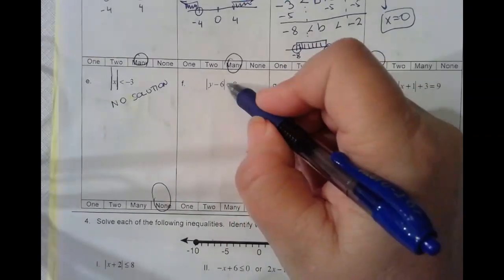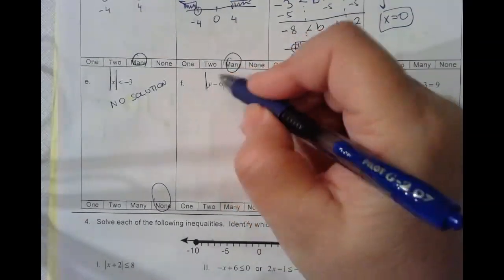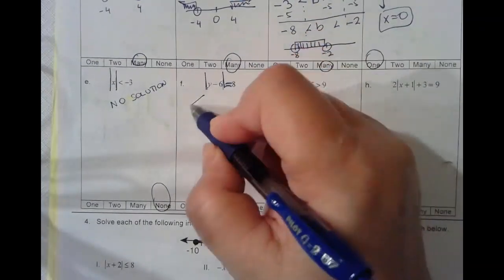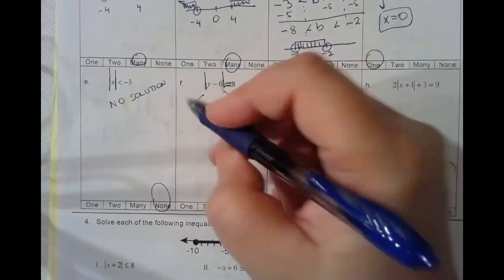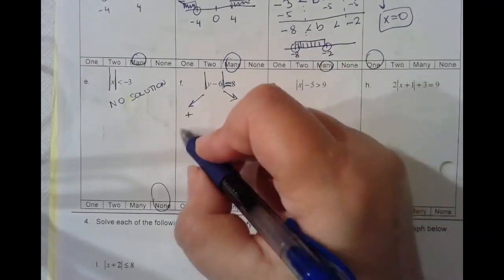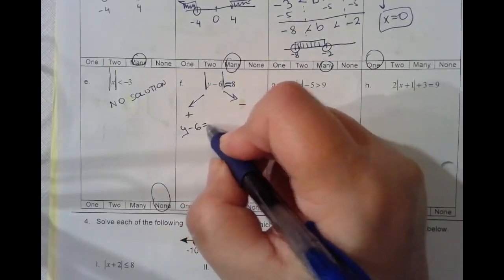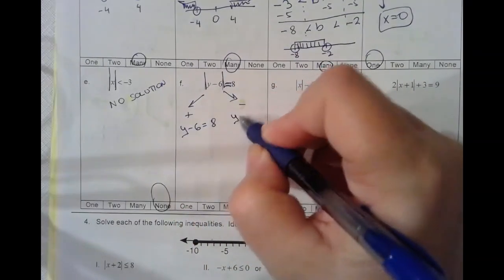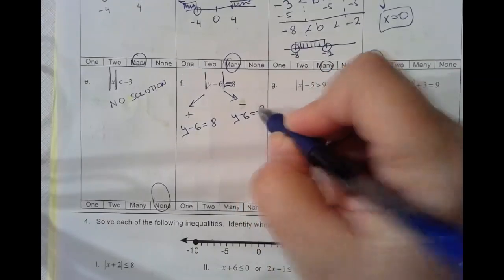Next one, notice that I don't have an inequality. I have an equal sign. So is my absolute value by itself? Yes, it is. So this is the one where you copy, and one is positive and one is negative. So you would have y minus 6 equals 8, and y minus 6 equals negative 8.